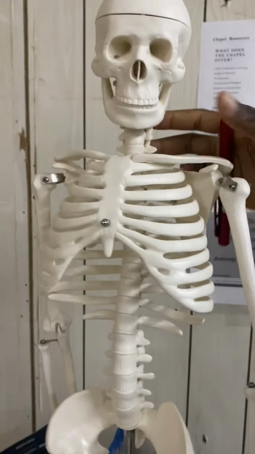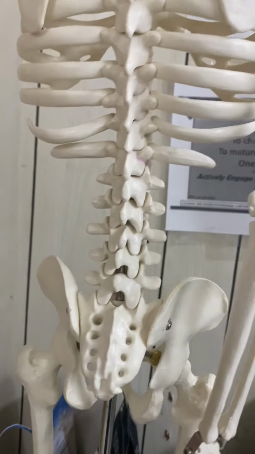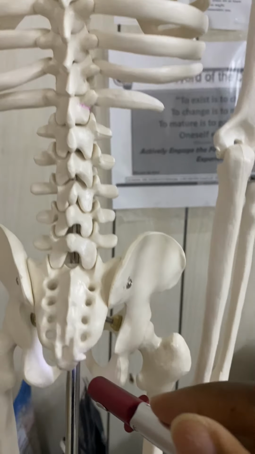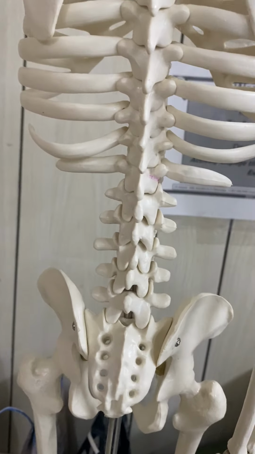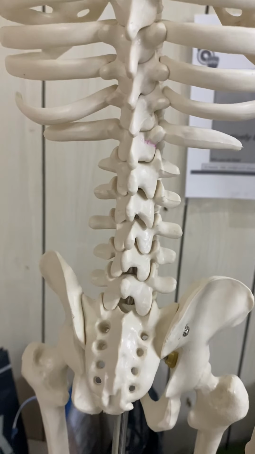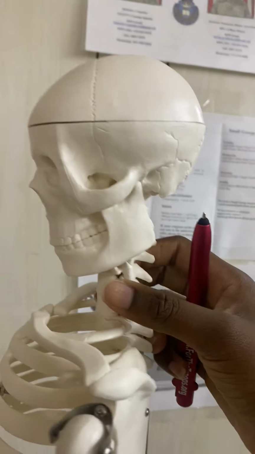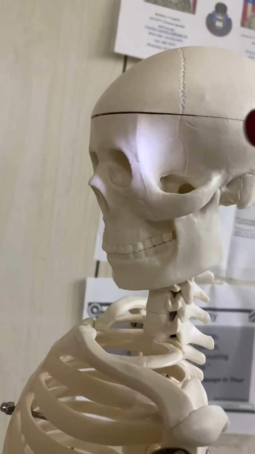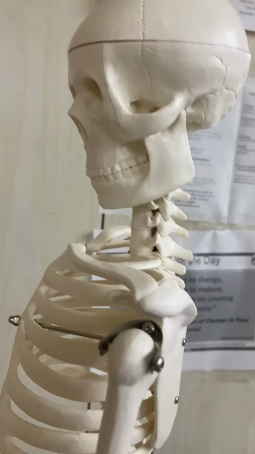The sacrum and coccyx, turn them around so you can get a better view. Okay, which is here and here. And that is the vertebrae of the sacrum. Sphenoid bone, which is like right here, in front of your temporal bone.